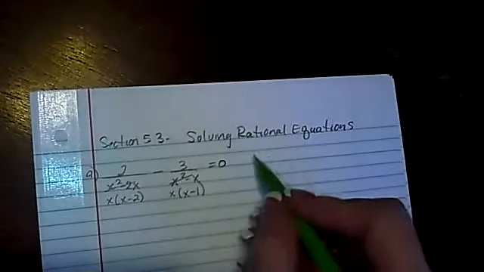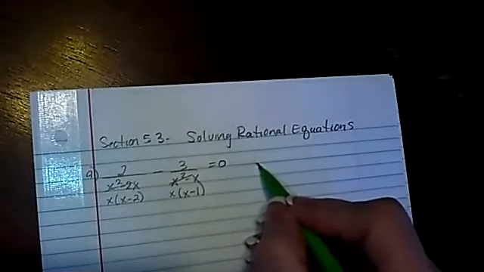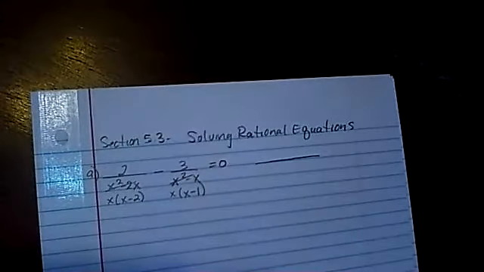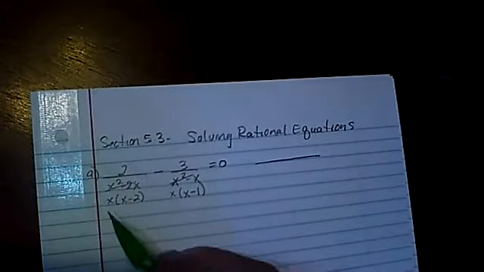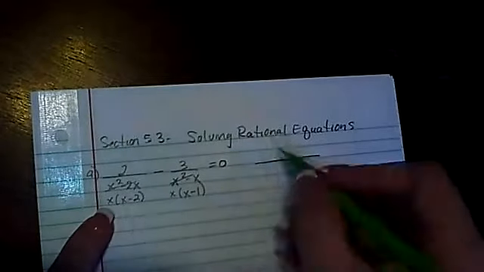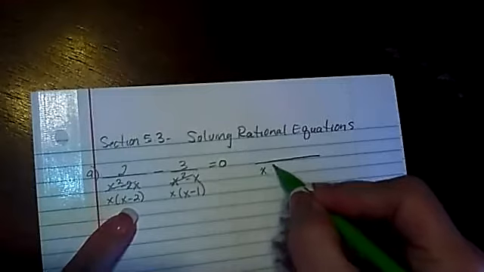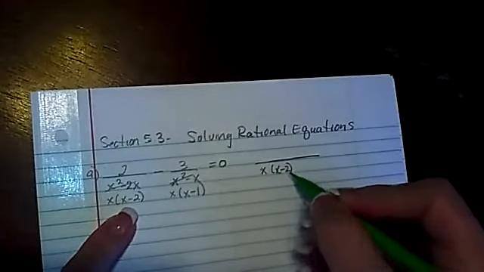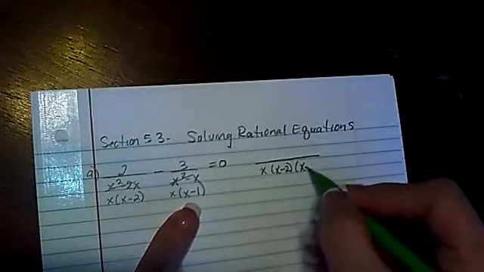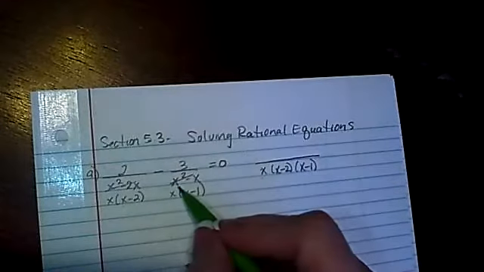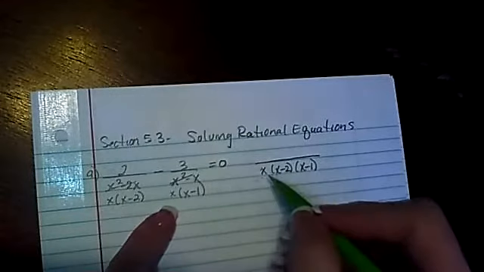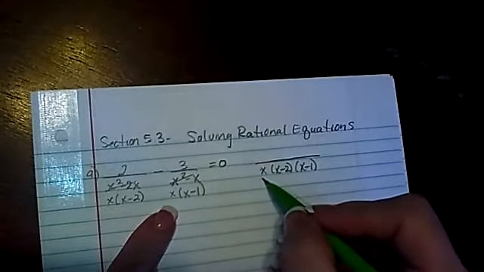To find the least common denominator, we're going to take the most that each term has. Let's start here. We have an x minus 2, we have an x here, which we've already shown, and an x minus 1. If this one happened to be an x squared, I would take the one that has the most, so I would have used an x squared here.